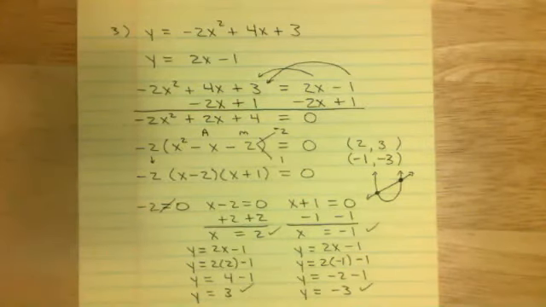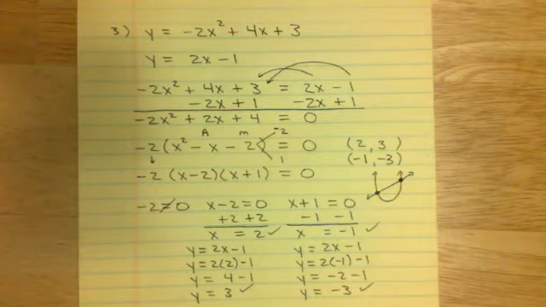All right, let's do two more. We're going to do 4 and 5 from the problem set. All right, number 4.